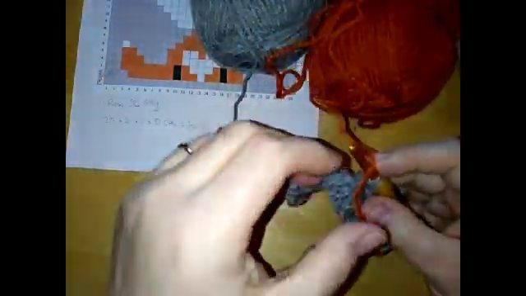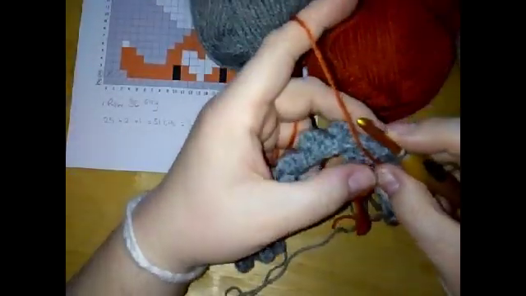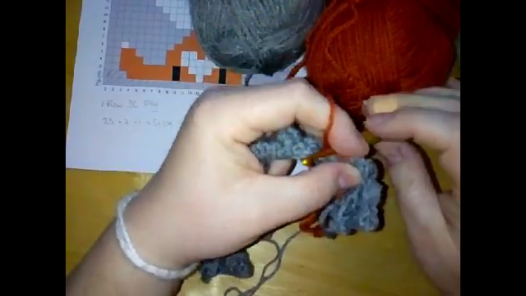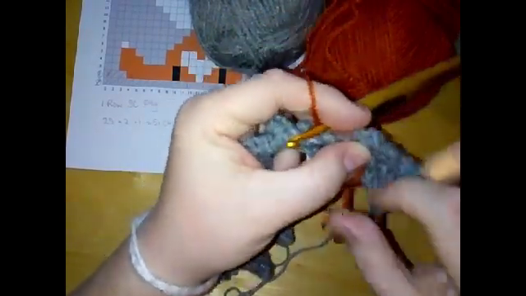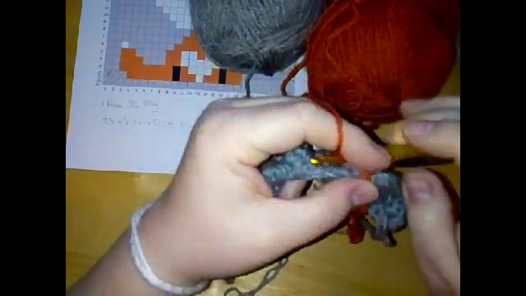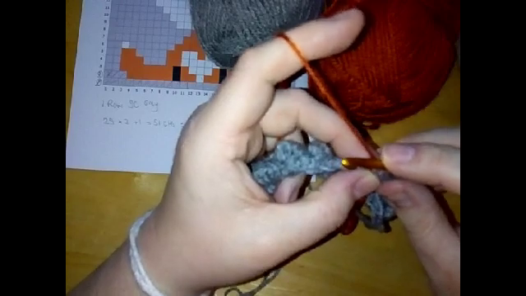Okay, and then I'm going to bring in my fox colour, my brown, and I'm going to hold that tail at the back, or towards me, and then I'm going to pull that yarn through to finish that stitch. Okay, I'm going to leave this grey here. I'm going to pick it up when I come back along the row next time. And now I'm going to work with my brown.